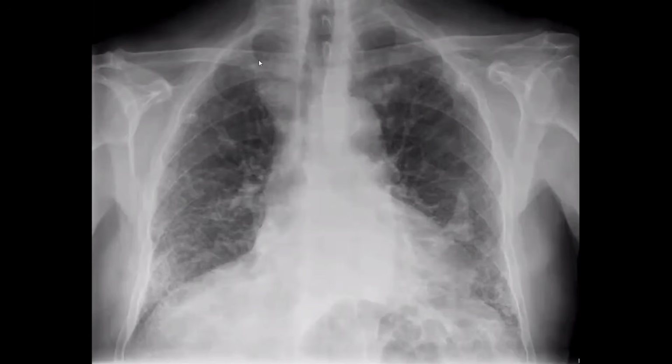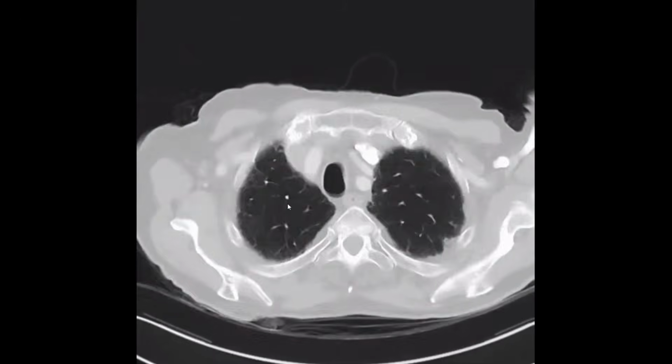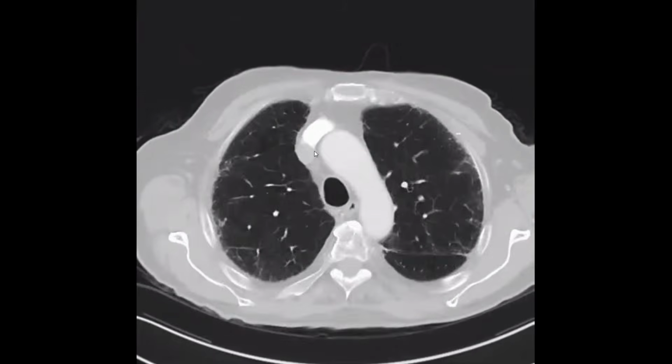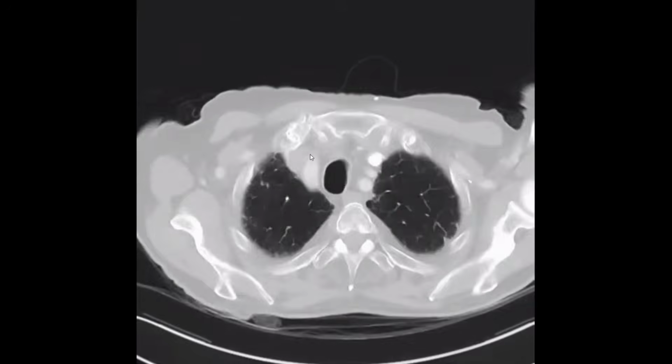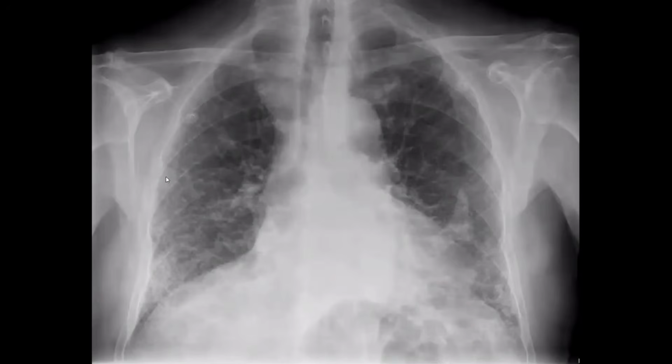Do you mean this? It's not collapse at all. Look, the vessels or the mediastinal vessels are just projecting more. So as you can see, we have enlarged right paratracheal stripe. Sometimes we have widening of the right paratracheal stripe.